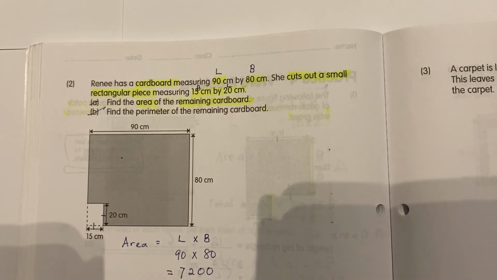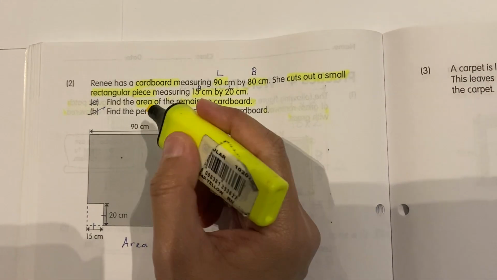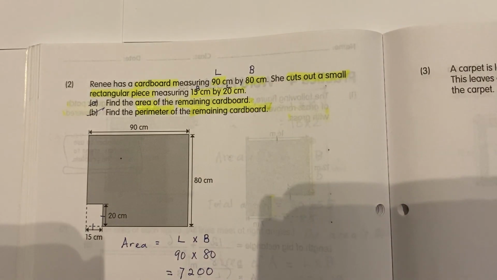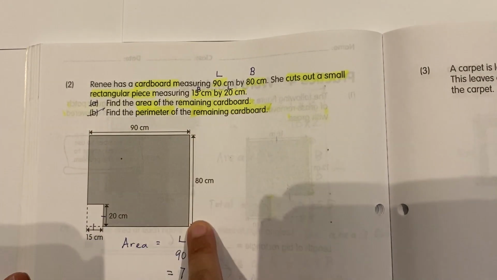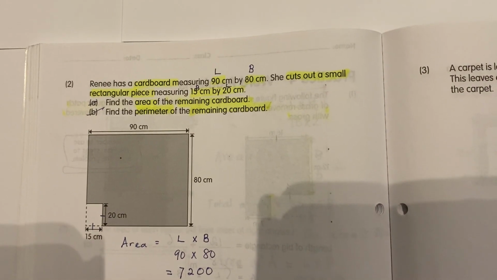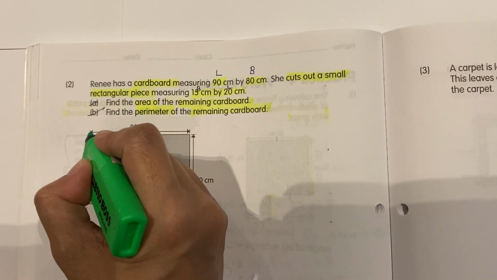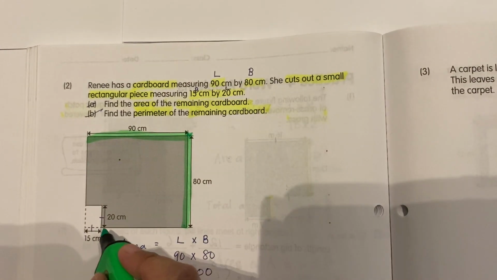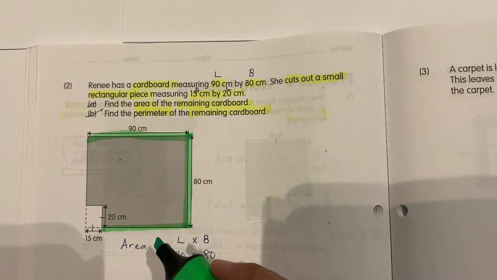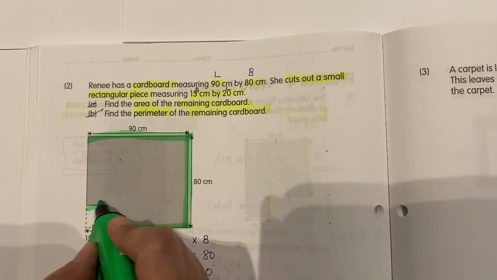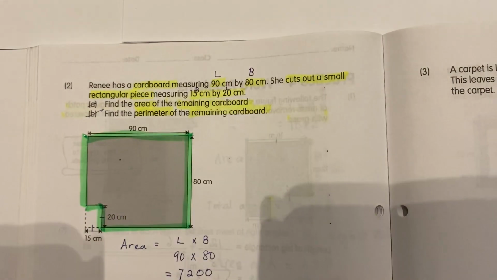Part B, find the perimeter of the remaining cardboard. Okay, what does perimeter mean? It means that you have to add the outline, right? So can you highlight the outline for me first? You need to highlight. So it's this plus this plus this plus this plus this plus this.